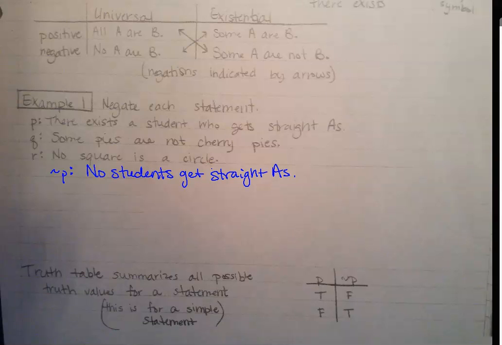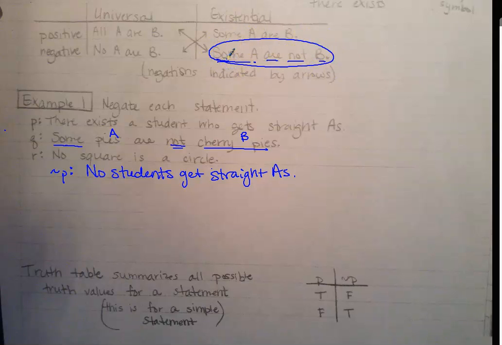Some pies are not cherry pies. We're not worried about true. Where does it fall? We have some pies, so this would be our A part, are not cherry pies. So cherry pies is going to be our B part. It's a negative because it's got a not in it. Is it universal or existential? Existential, right? Some A are not B. So it's right here.